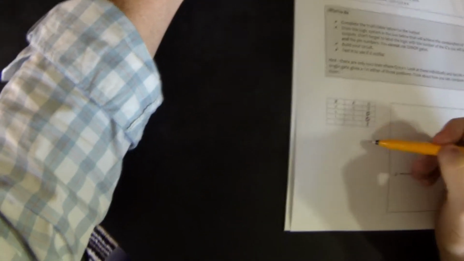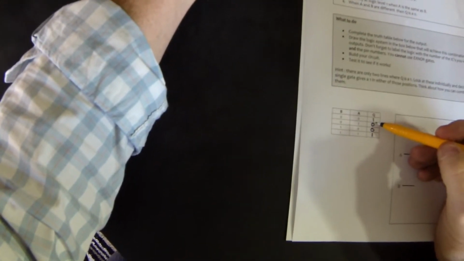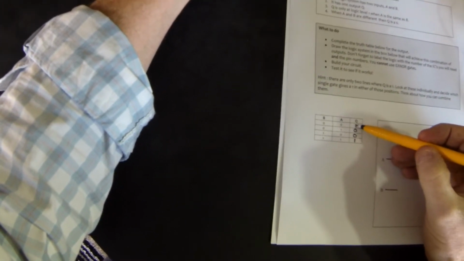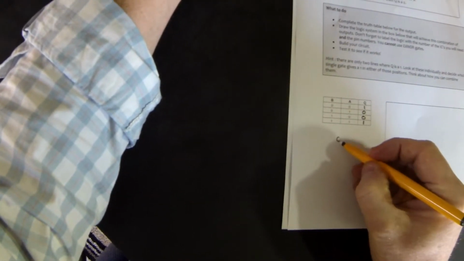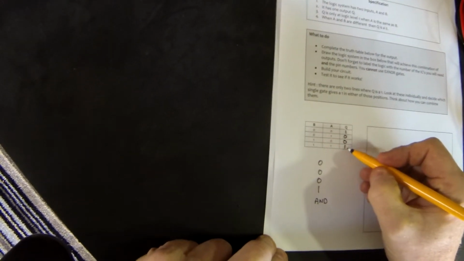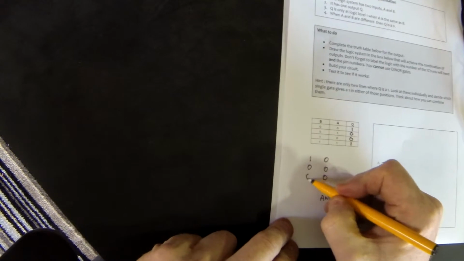Well, if this doesn't fulfill the criteria for one logic gate, let's break it down. What logic truth table does it look like? Well, if we think about it, if that 1 was a 0 and we had 0, 0, 0, 1, what logic gate would that be? Well, it would be an AND gate. And if we took that last one to be a 0, then we would have 1, 0, 0, 0. And we know that that is a NOR gate.